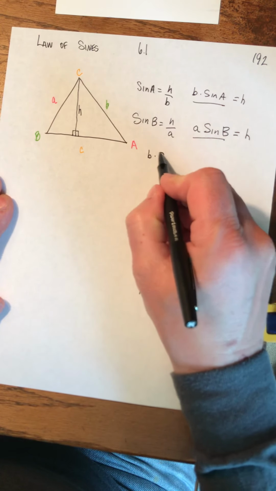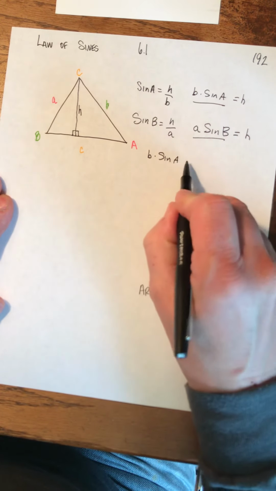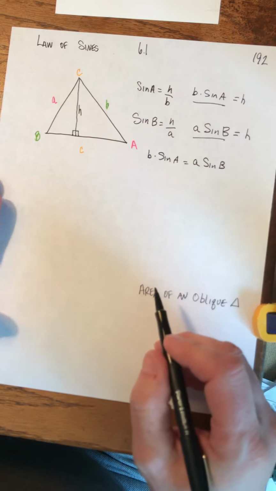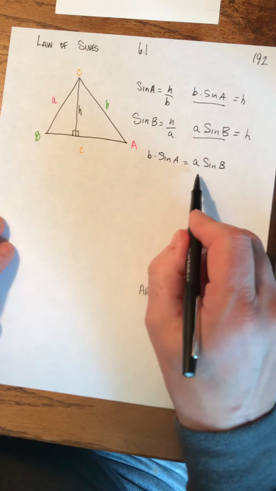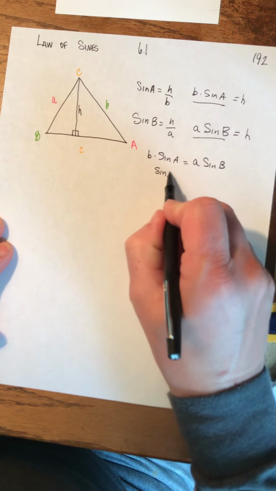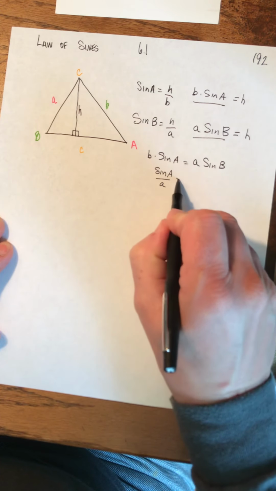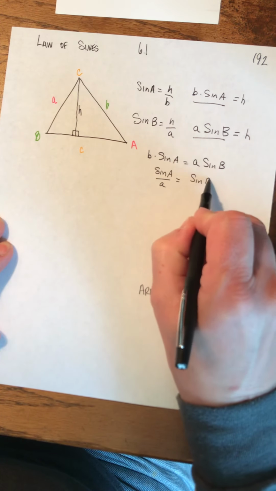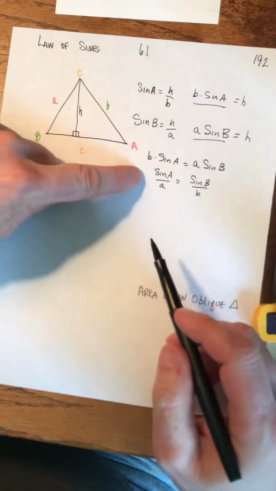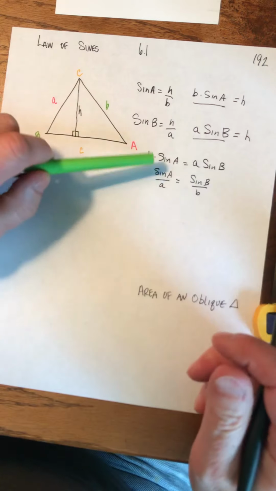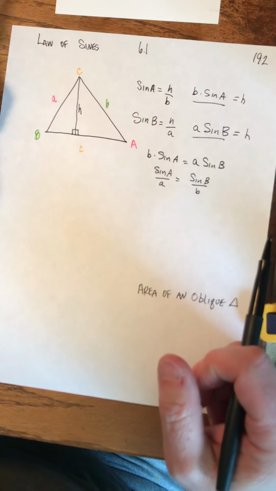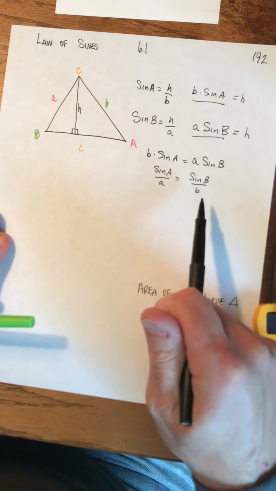So we'd have B times the sine of A equals A times the sine of B. And if we cleaned it up a little bit and divided both sides by A and by B, we would get the sine of A over A equals the sine of B over B. So what we're saying is the sine of any angle over its opposite side equals the sine of any other angle over its opposite side. This is really useful to us.